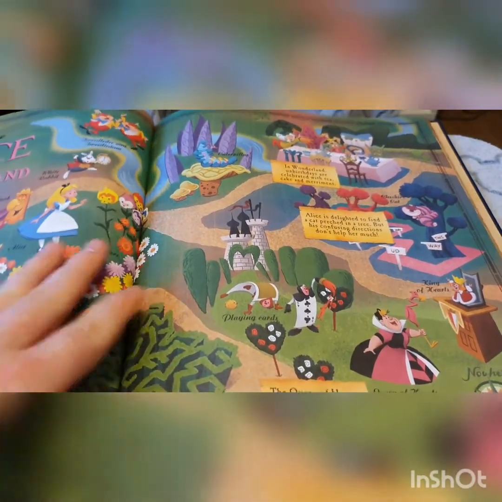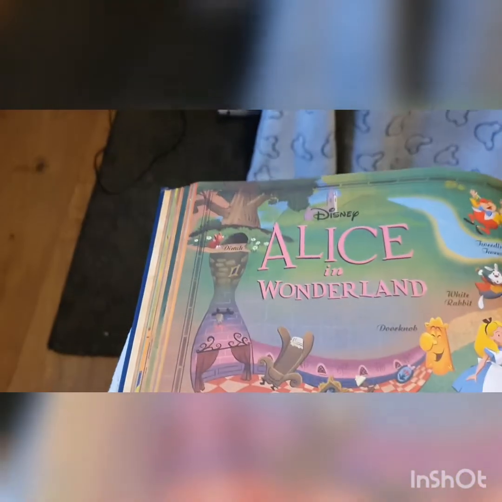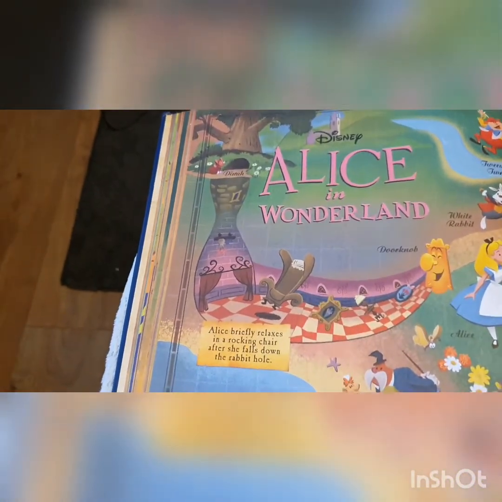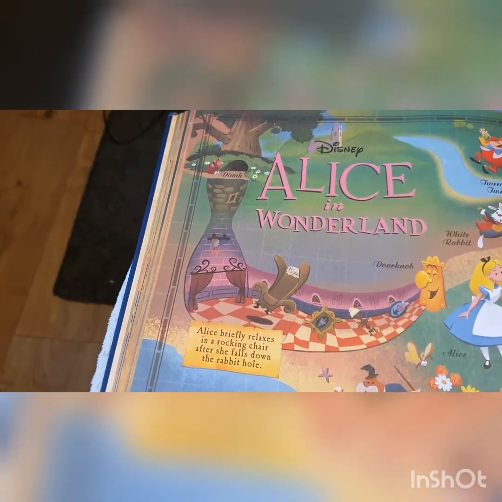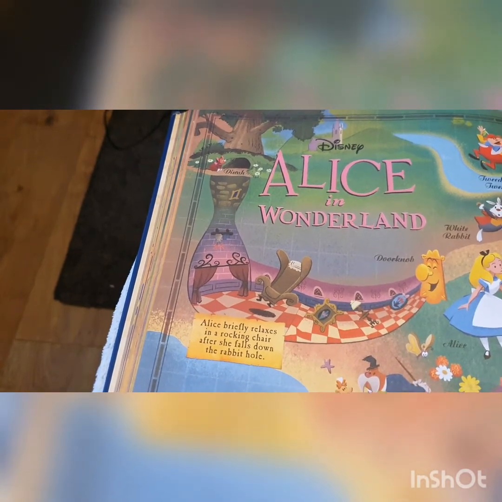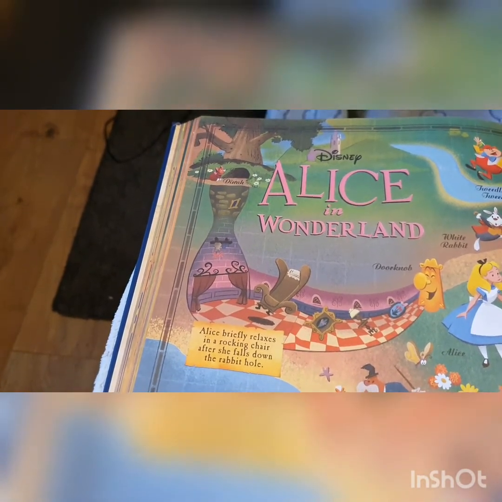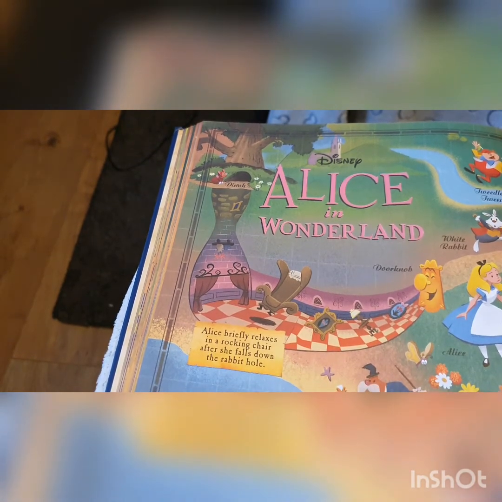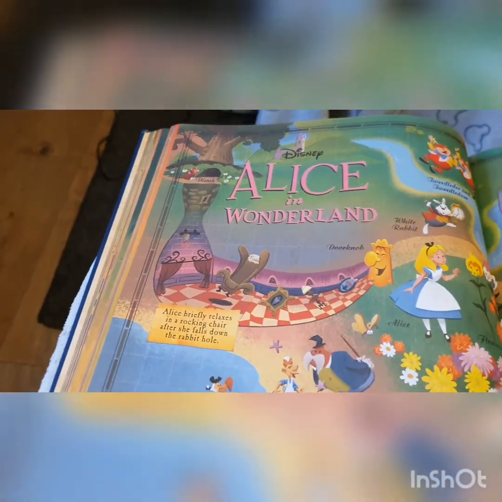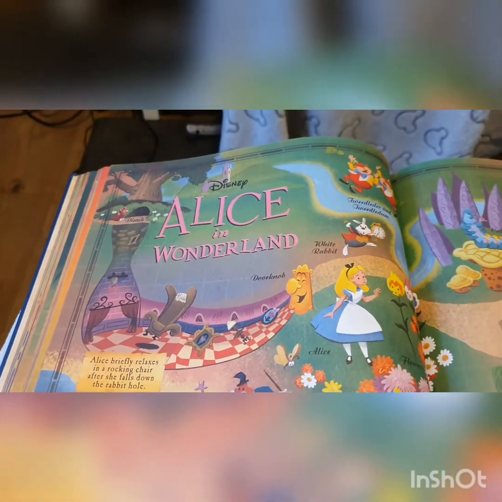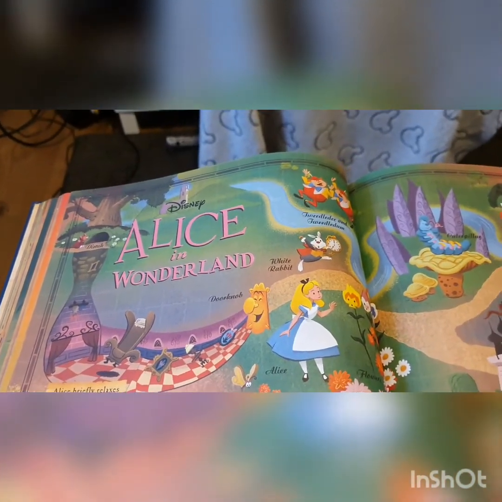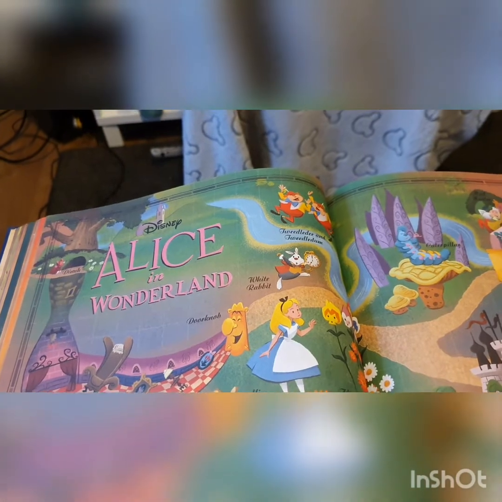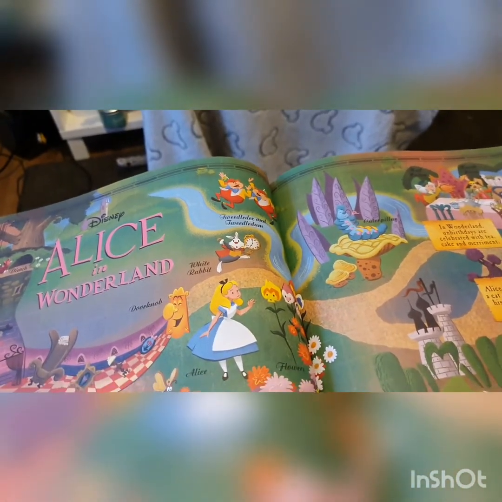So we'll start off over here with Dina. So this is where she goes down and into Wonderland. So Alice briefly relaxes in a rocking chair after she falls down the rabbit hole. Then we go along and we can see Doorknob, we can see White Rabbit, we can see Alice, we can see Tweedledum and Tweedledee.